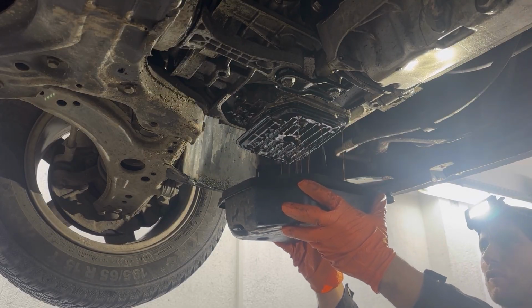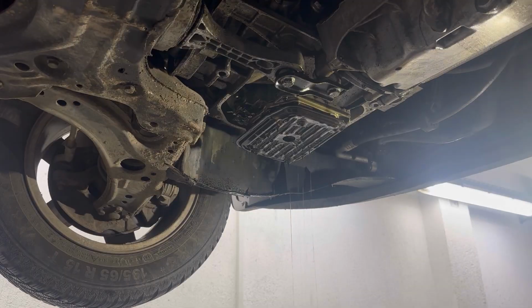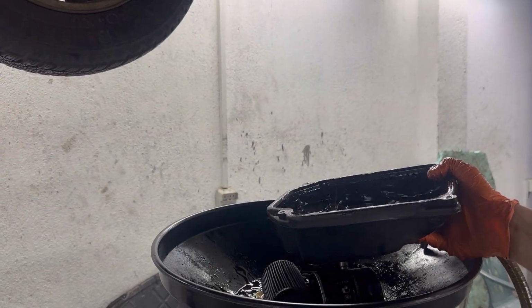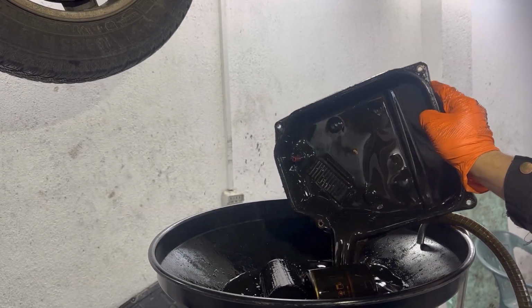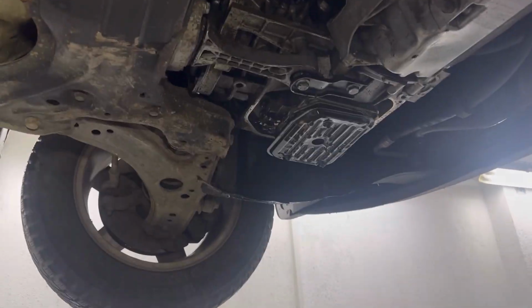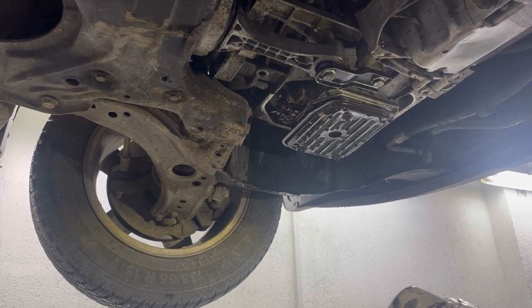That's the bolts removed. Now you see how much oil will come out from the transmission. Here you can see how much oil there is in the transmission. Now we need to clean the transmission with brake cleaner and also clean the magnet. And this up there is the filter.